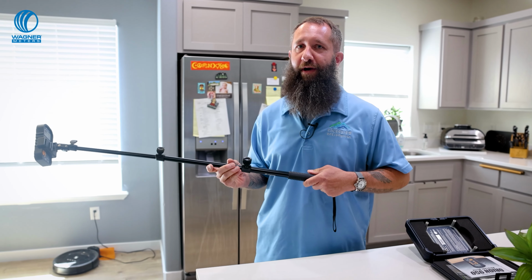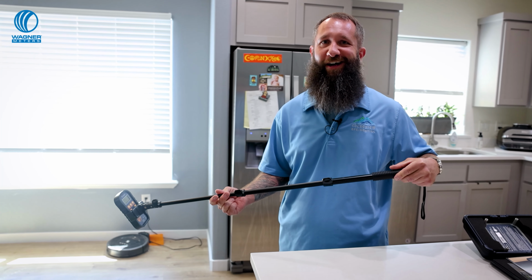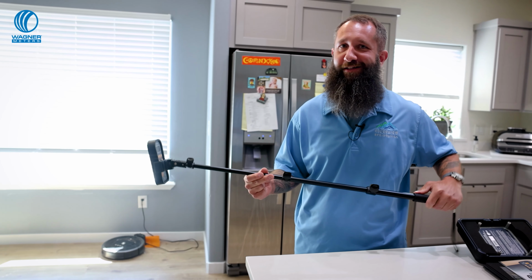So perhaps reaching behind a toilet that hasn't been cleaned in a while, where I can just kind of set this down at the baseboards and get an accurate reading there, see if water stains from a plumbing leak were recent or if they're old, and not have to put my face next to a dirty toilet. That makes my day a little bit better, so I definitely like this.